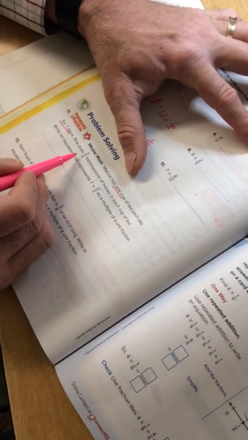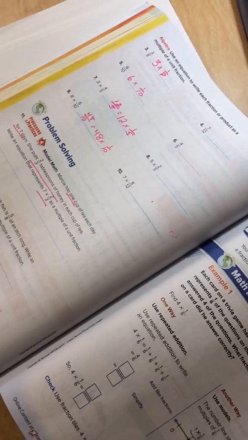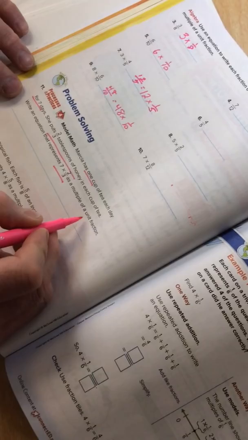So here we have Marcia has 1 cup of tea each day for 7 days. 1 cup for 7 days. She puts 2/3 tablespoons of honey in each cup of tea. So write an equation that represents 7 times 2/3 as a multiple of unit fractions. Again, what do we have to do first, just like we did up top? You have to multiply them. Yep, multiply it, because we have to do the unit fraction. So we're multiplying it to get our improper fraction. Which would be what? Yes, 14/3, thank you.